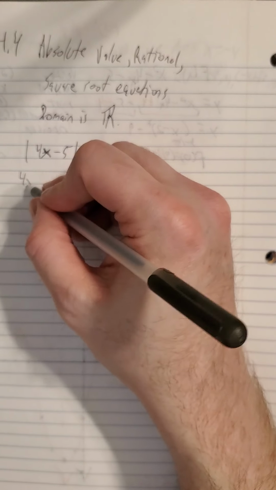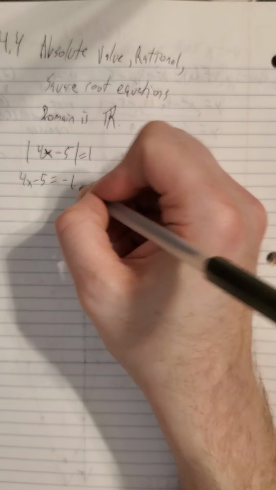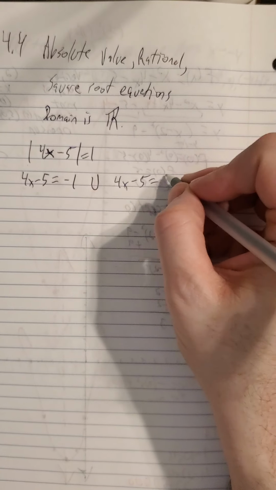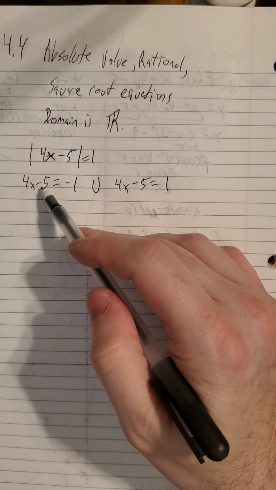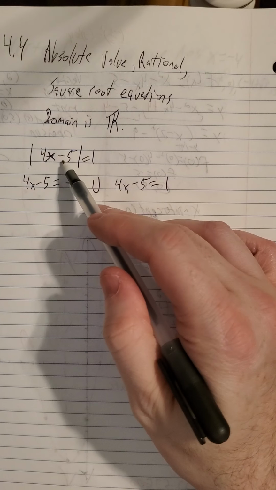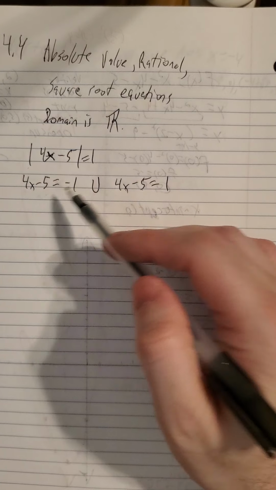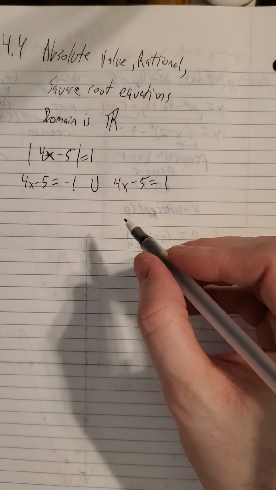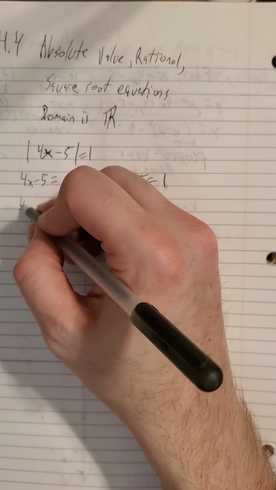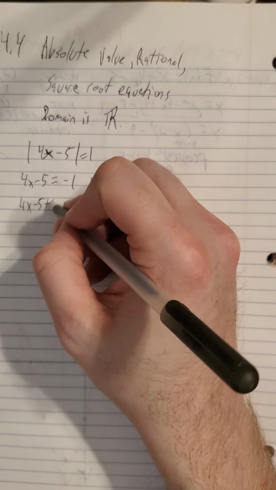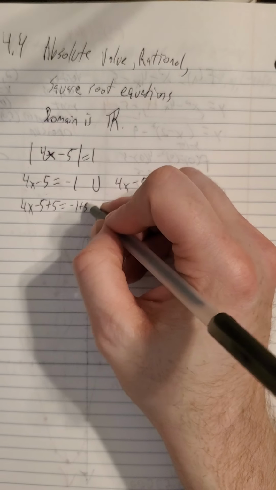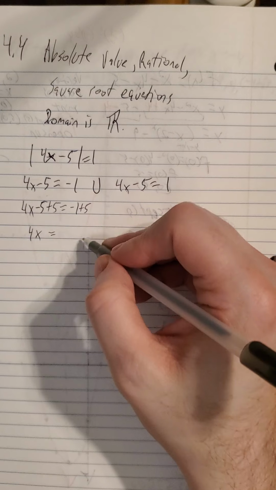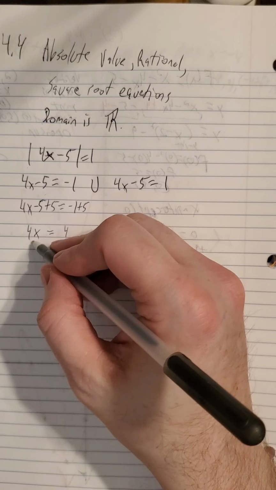So either the argument, the stuff inside, could have been a negative one. Union that up with the possibility that the argument was worth a positive one. Notice this is still a 4x minus 5. The sign did not change. The argument inside is still the argument inside. So after that, we're just solving linear equations in one variable. We have plenty of practice with that from our chapter 2 work. So addition property of equality, additive inverse, additive identity, and so on.